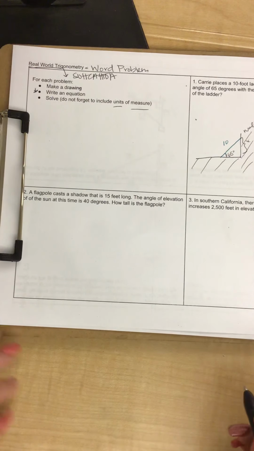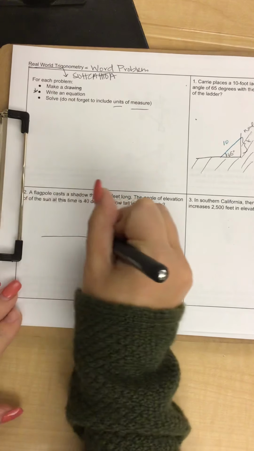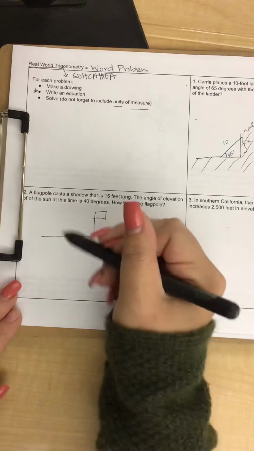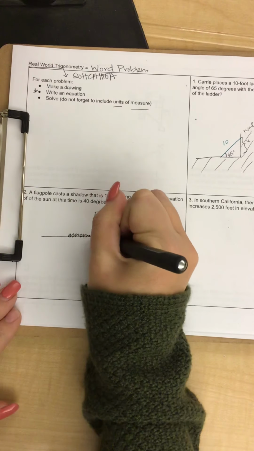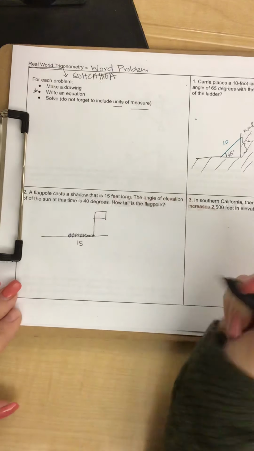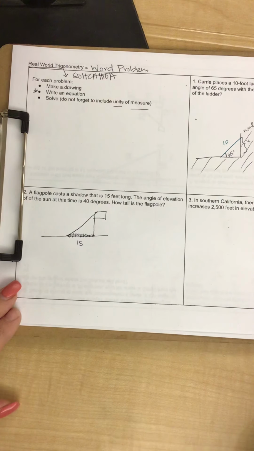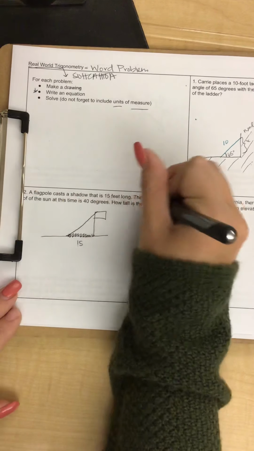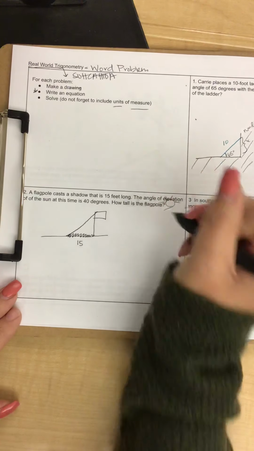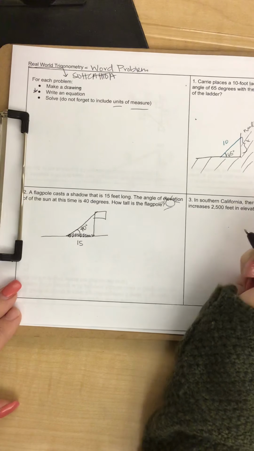All right. Number 2. A flagpole casts a shadow that's 15 feet long. All right, so you got a flag. Here's the ground. And if you think about it, the shadow can only be on the ground. You can't look up and see a shadow unless it's on something. So the shadow is on the ground. Okay, so that's 15. Okay. The angle of elevation of the sun is 40 degrees. Okay, so basically, if you're looking right here at the sun, and that is 40 degrees. And they want to know how tall the flagpole is.